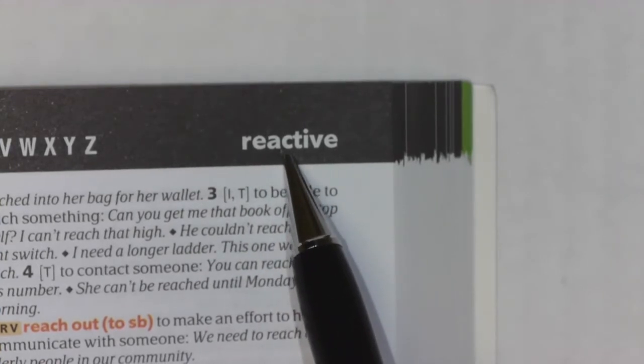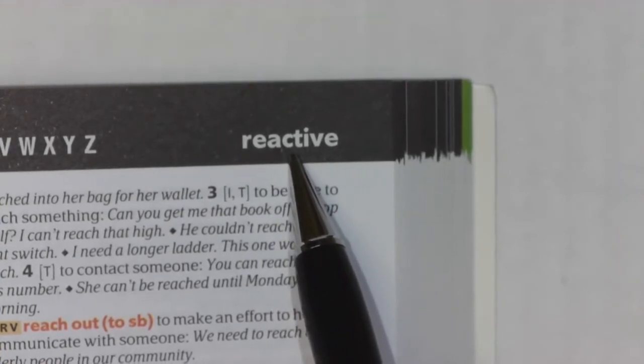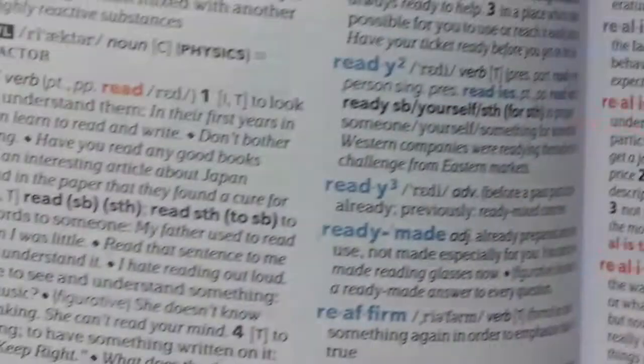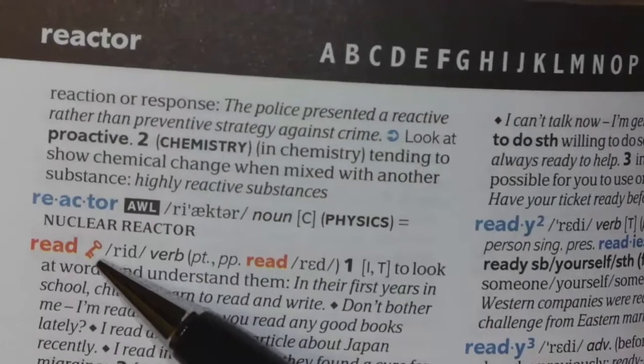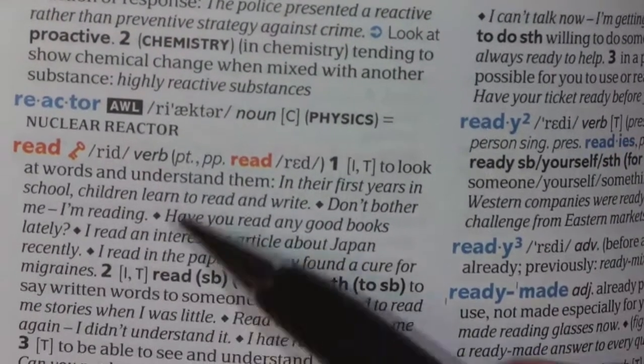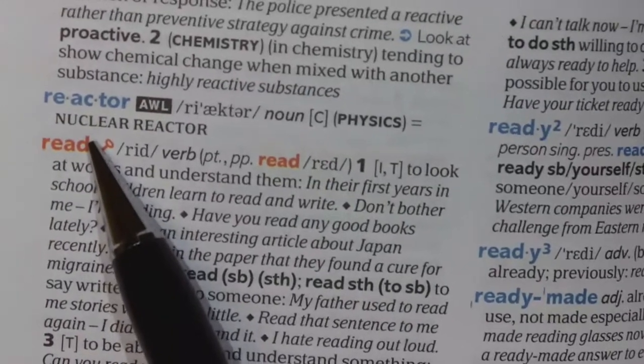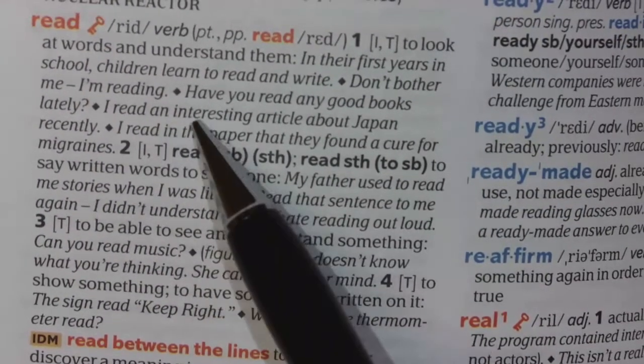So D comes after C, which means that my word is probably going to be on the next page. And there it is, read. Now, if you look here for read, you see there's not a number right after it, which means they've only got this one entry for read.